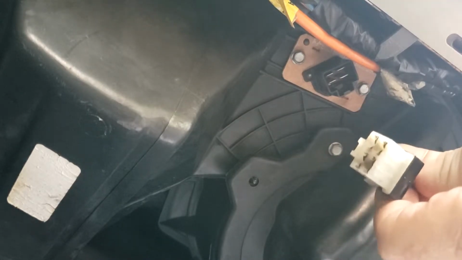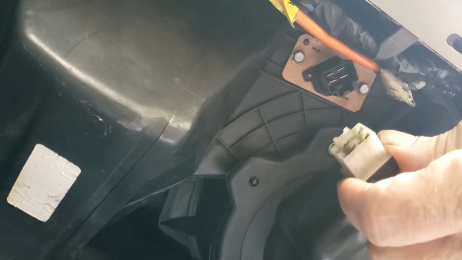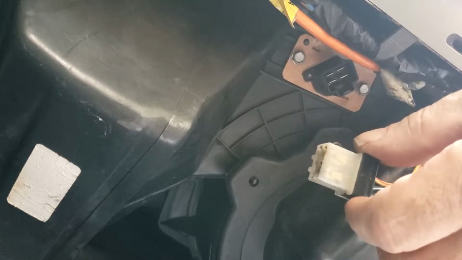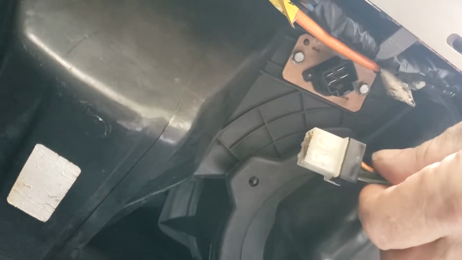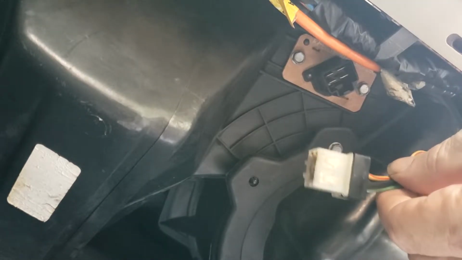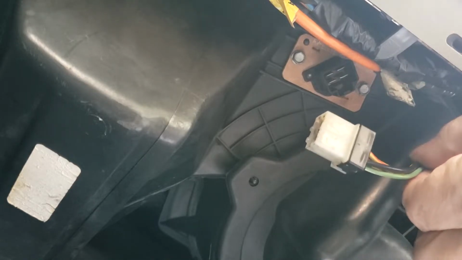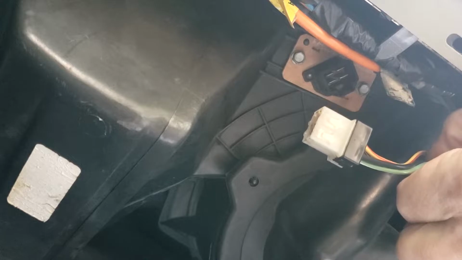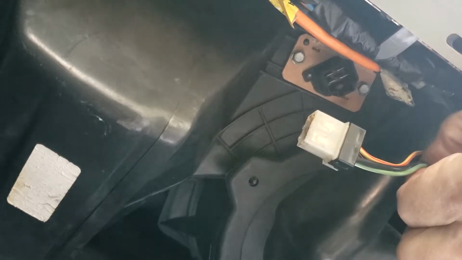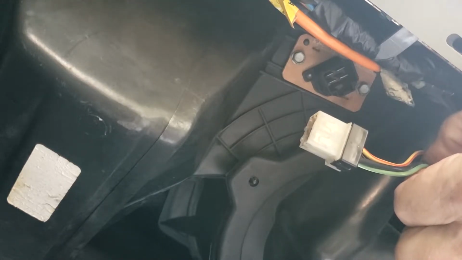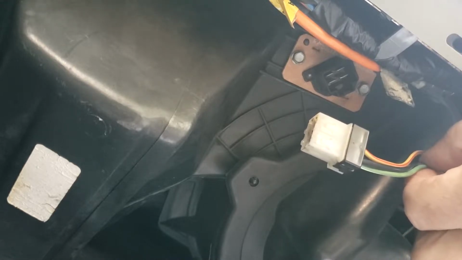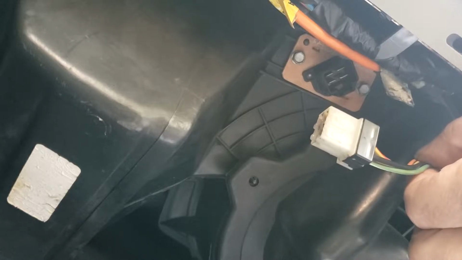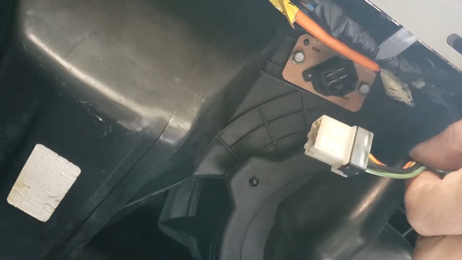So I'm not going to replace it, even though the resistor I purchased did come with a new connector. Just because it came with a new connector doesn't mean you should replace it. It doesn't necessarily mean you would do any better job if you did. As a matter of fact, if you replace that connector, when you make those crimp connections, even if you're really good at making crimp connections, you're still a human. So by doing that, you've introduced another point of failure.